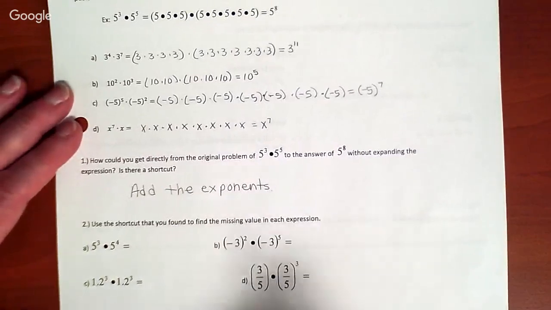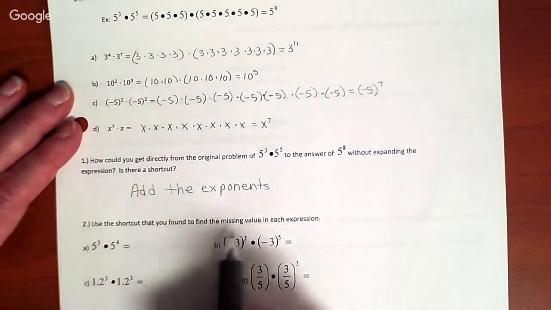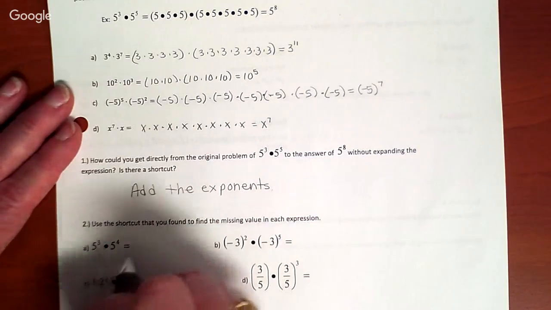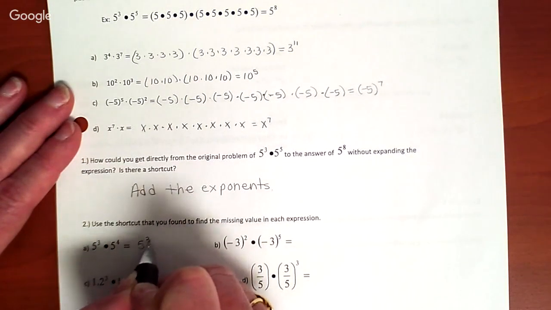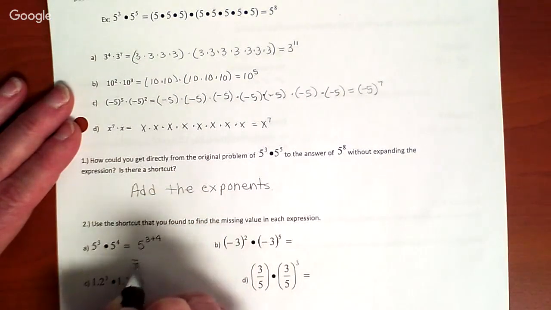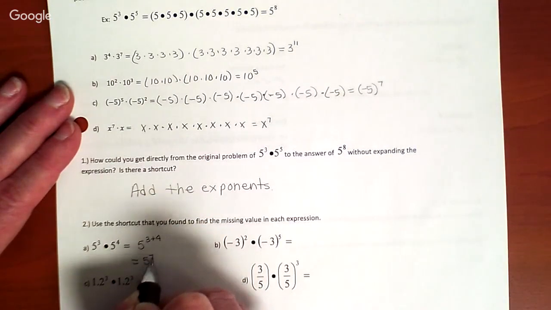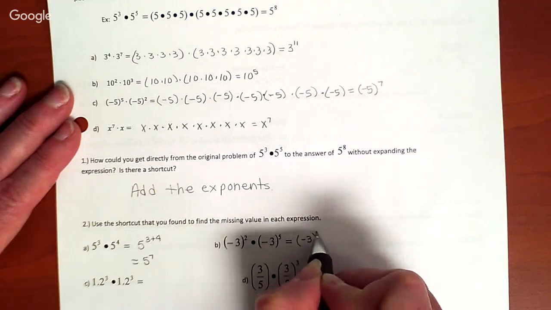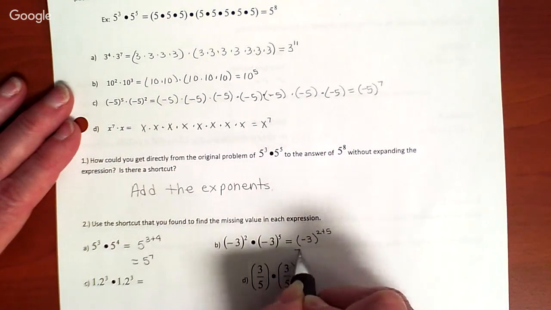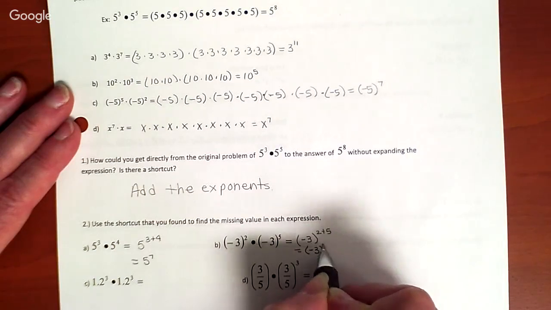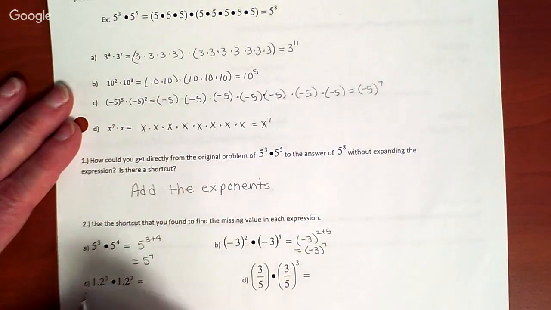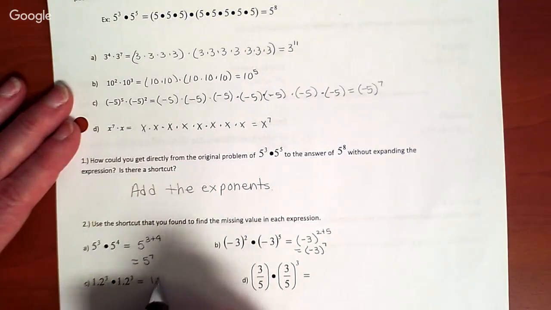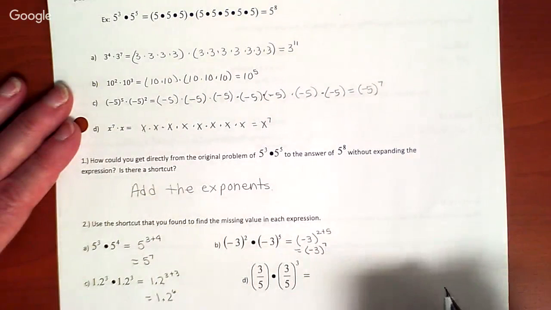So by doing so, use the shortcut that you found to find the missing value in each expression. So here we could say 5 to the 3 plus 4, so our answer here would be 5 to the 7th power. Here we could say negative 3 to the 2 plus 5 would equal negative 3 to the 7th power. Here would be 1.2 to the 3 plus 3, or 1.2 to the 6th power.